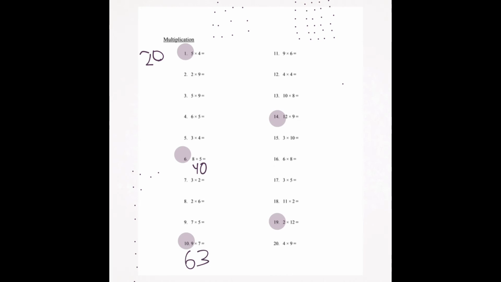So 12 times 9, you can also do 12 dots and then 9 in each, and you get 81. I mean, not 81, sorry. You get 108.